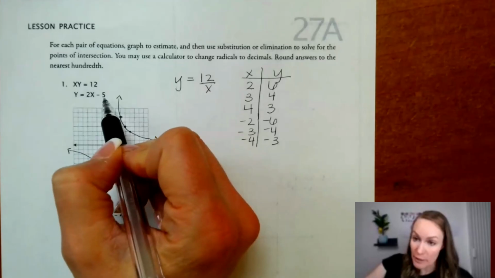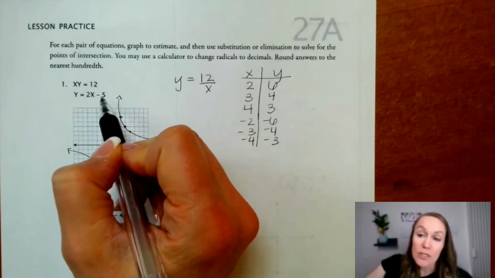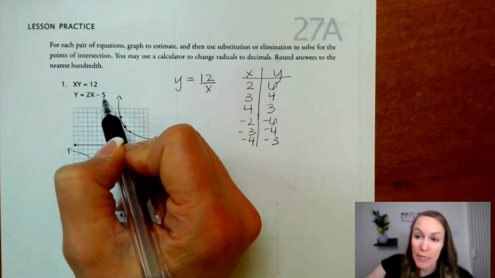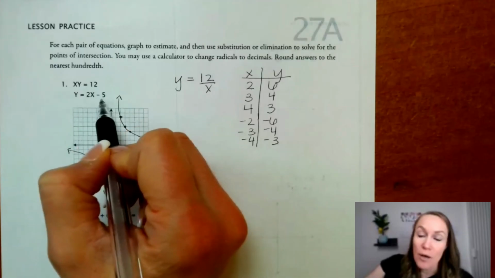We graph b first, which is our y-intercept. So that is going to be 0, comma b. So in this case, it's 0, comma -5.